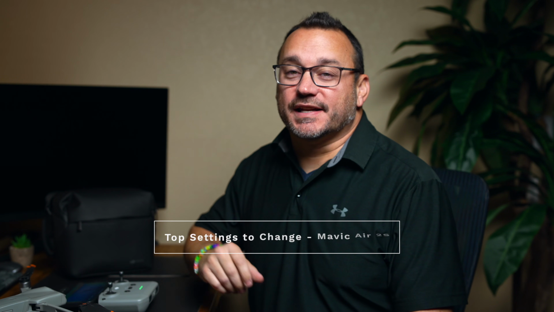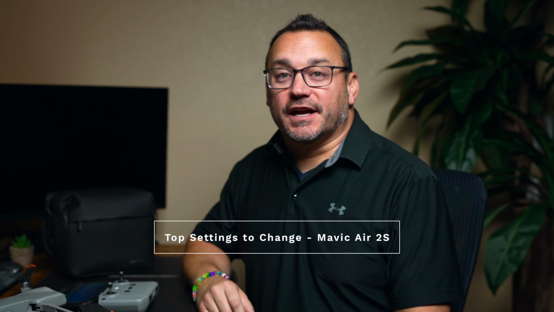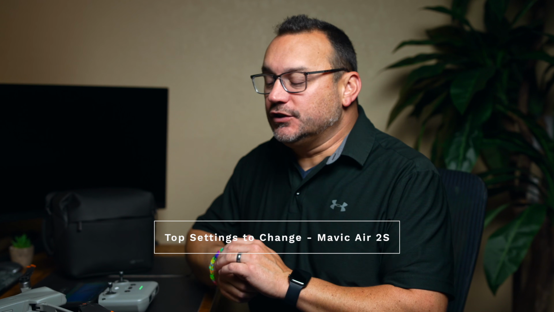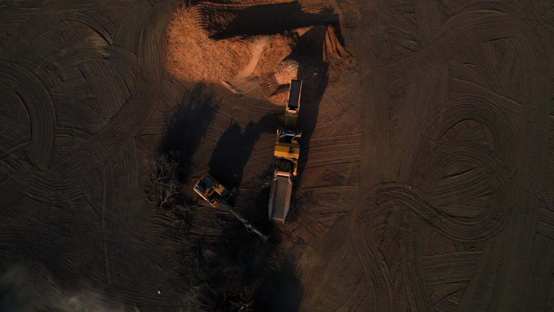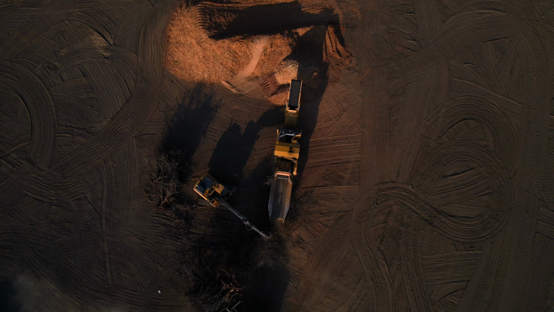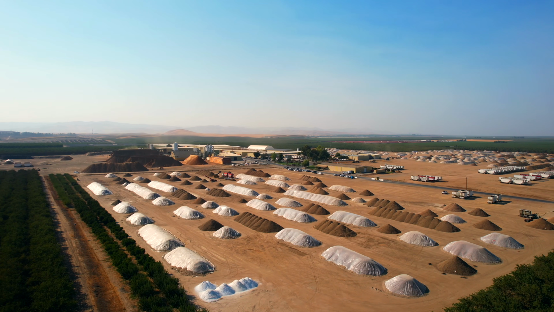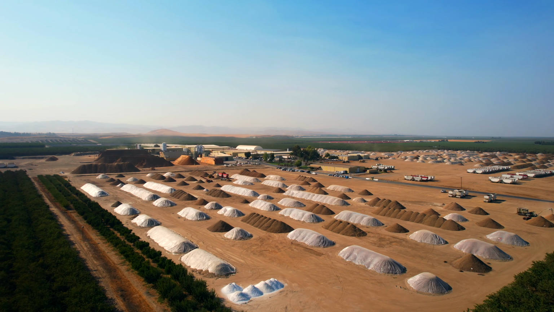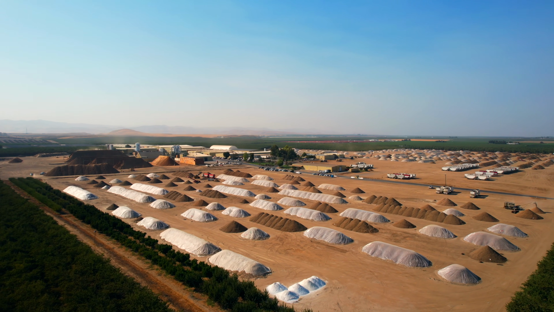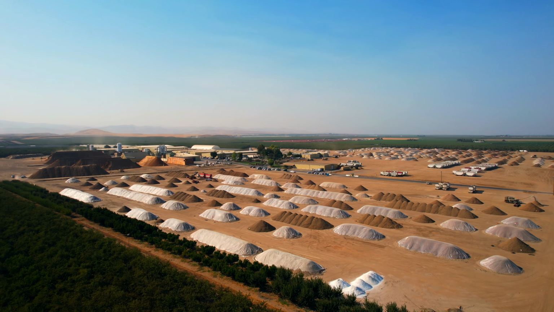Today we're going to take a look at the top video settings to change on your Mavic Air 2S. Now, I use this as a professional drone. It is not maybe the highest end drone, but it is the most practical for me when I'm going out on shoots. Perhaps I'm doing real estate photography, or maybe a little bit of land surveying from the sky, or helping a home inspector out with getting some aerial shots.